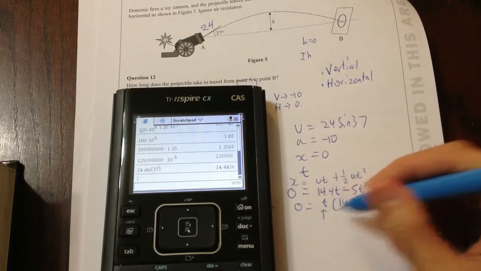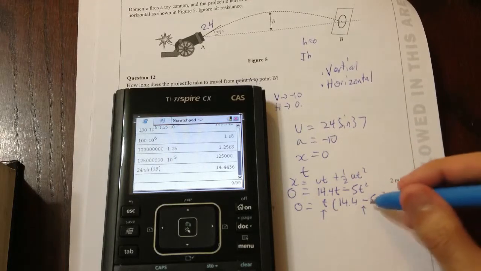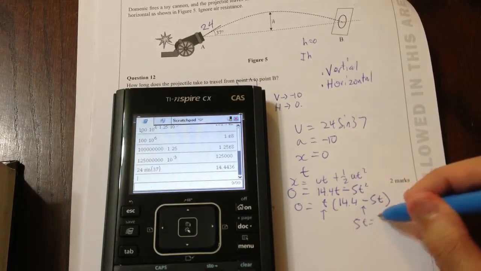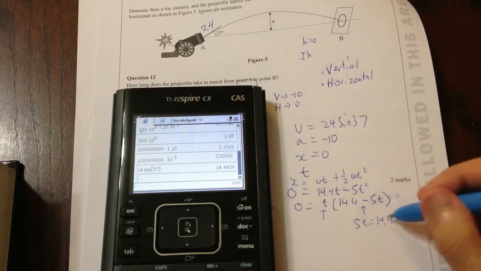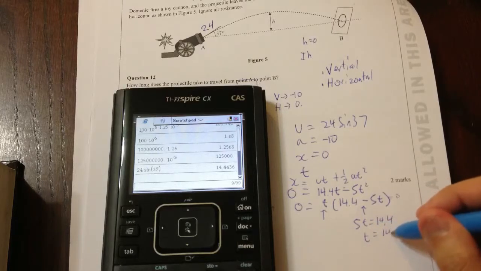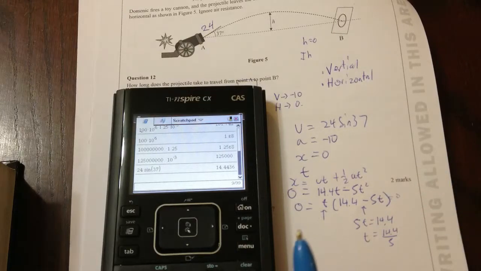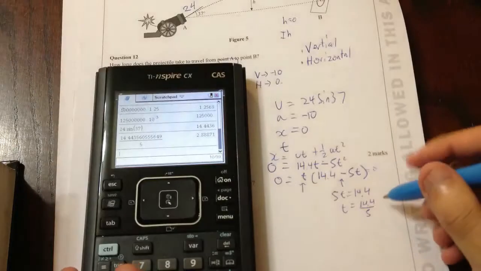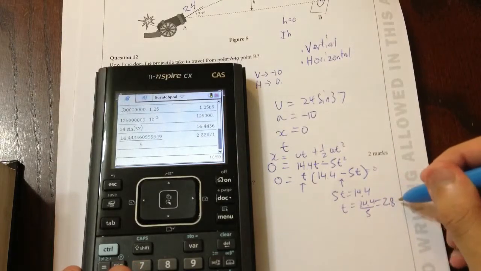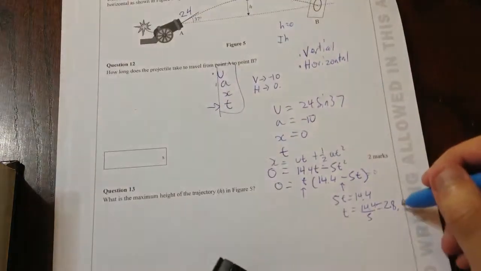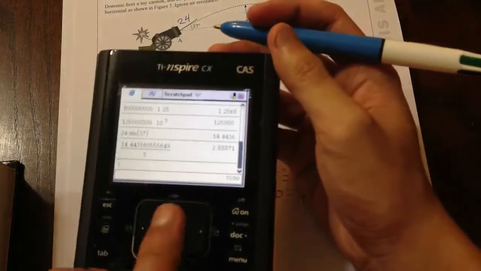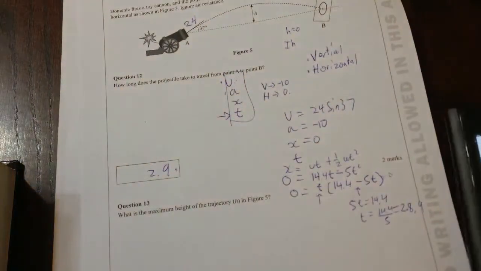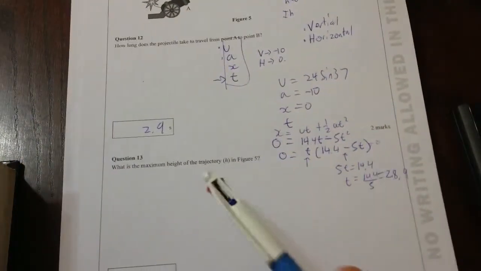And if 0 equals this, either t equals 0 or this equals 0. So if this equals 0, we bring the 5t over, 5t equals 14.4, or t equals 14.4 divided by 5. Equals 2.8 or 9 or something like that. And we found t. On my calculator it says 2.9. I'm rounding it.